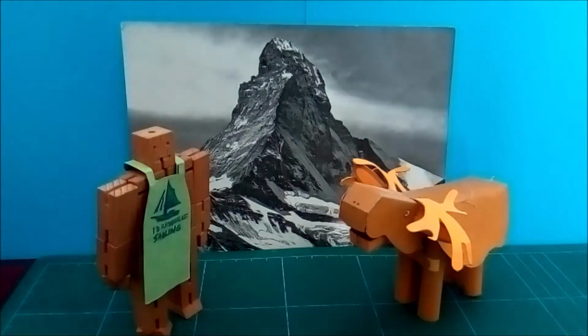Today we got up early and climbed the Matterhorn. Ha, just kidding. Actually, what we've done is spend most of the day thinking about flight.